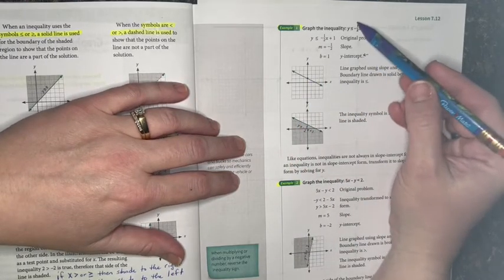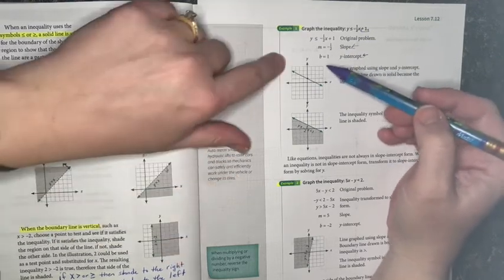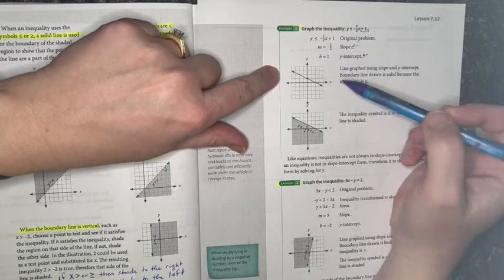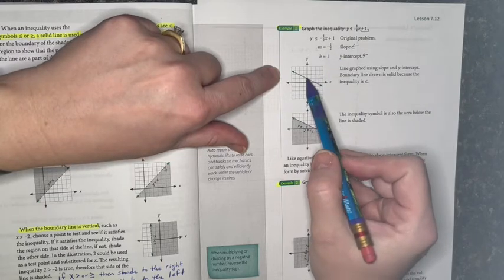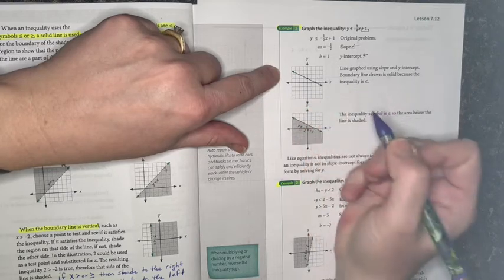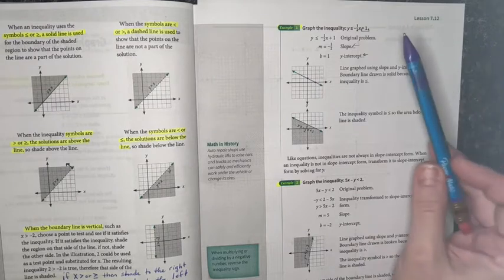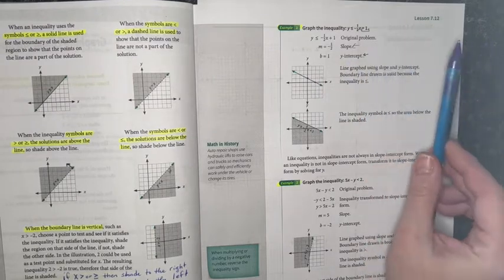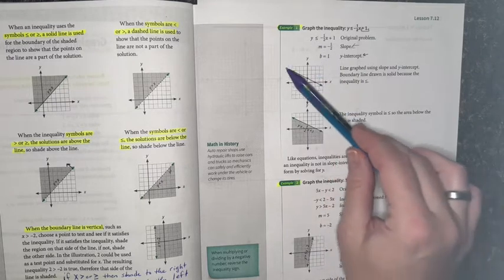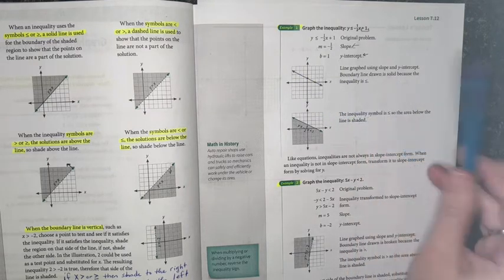Then we need to know our slope. Our slope is a -1/2, okay? That tells us if we are walking from left to right, because it's negative, we're going to be going downhill. And because it's negative, we're going to go down 1 to the right 2. And that's going to be our next dot, okay? Now we have to decide, since we just put these 2 dots, do we put a dotted line or a solid line? Well, it says y is less than or equal to, so we put a solid line. All right, so that is our boundary line.